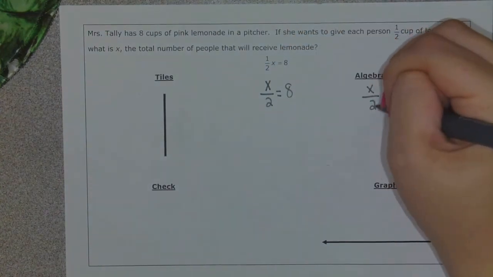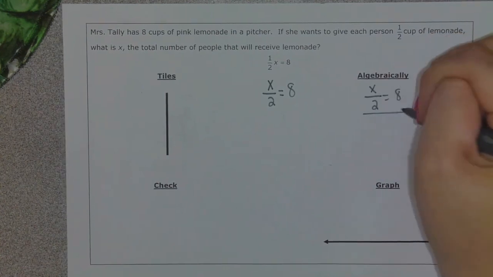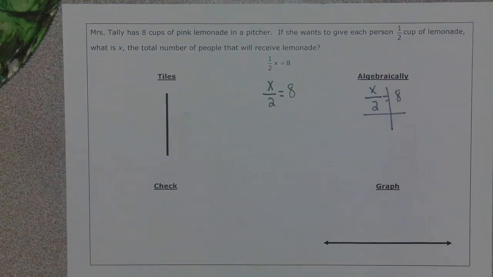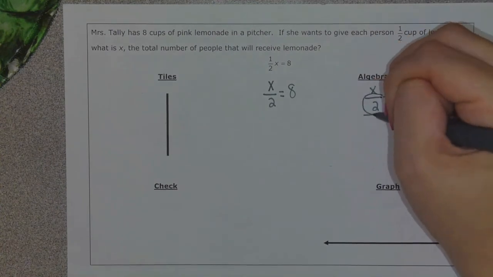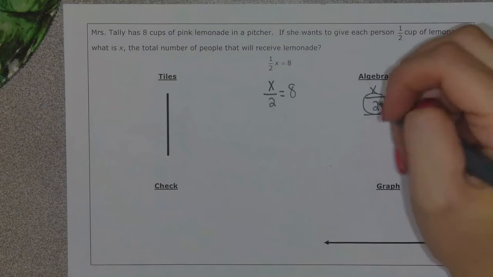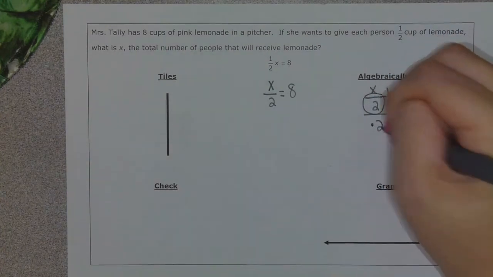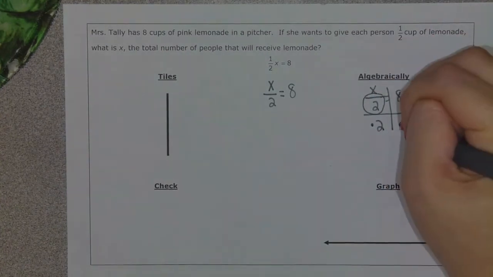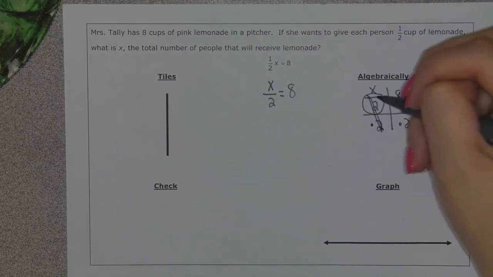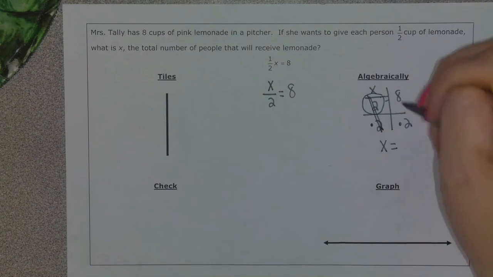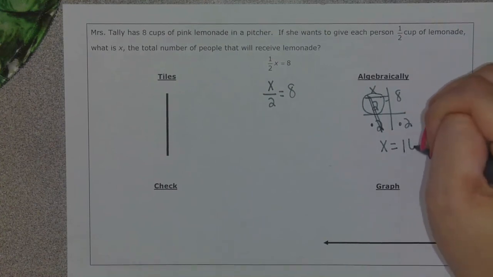Let's start algebraically. I'm going to build my t-chart, and let's isolate the variable. Let's get rid of what's bothering X. And what's bothering X right now is divided by 2. So the opposite operation would be to multiply by 2. What I do to one side, I have to do to the other side. My 2's cancel each other out. So what remains is X equals 8 times 2, which is 16.